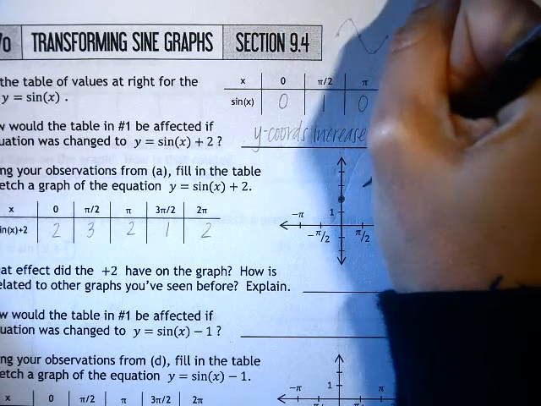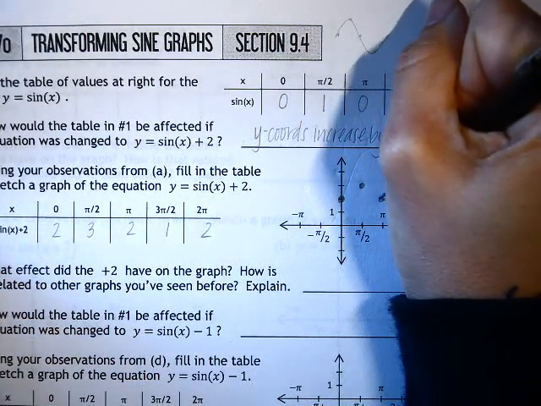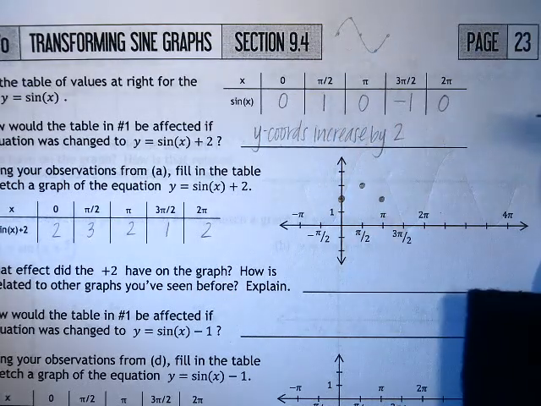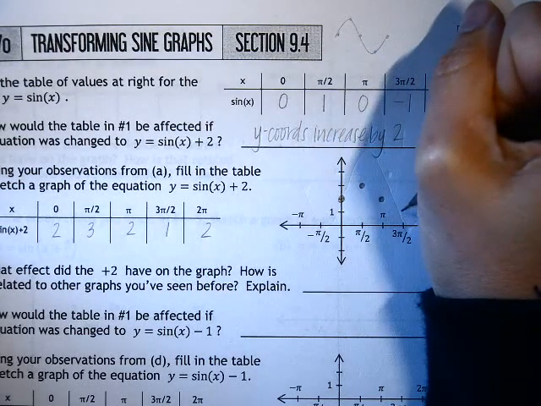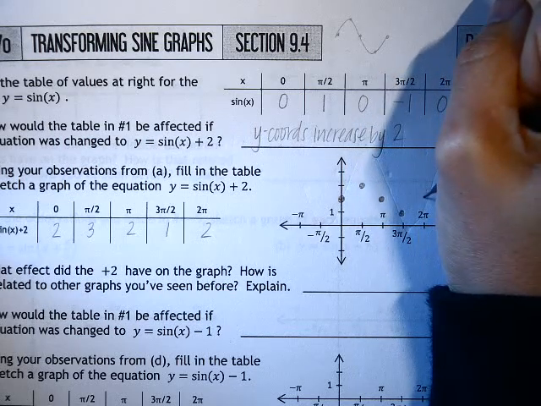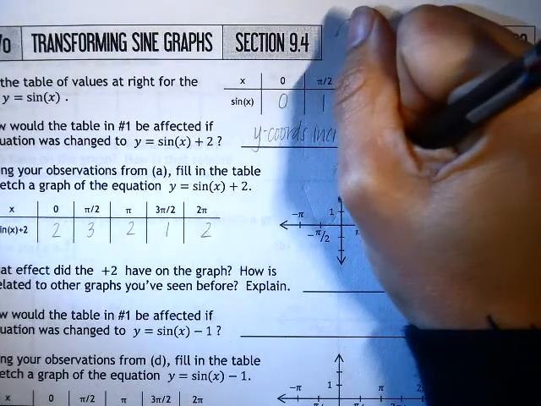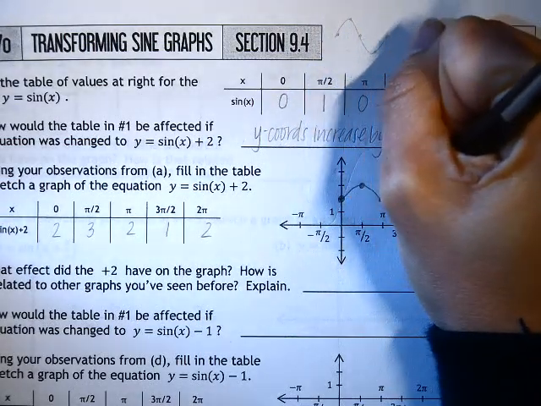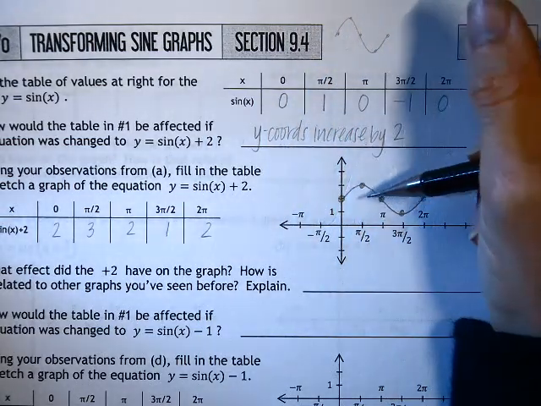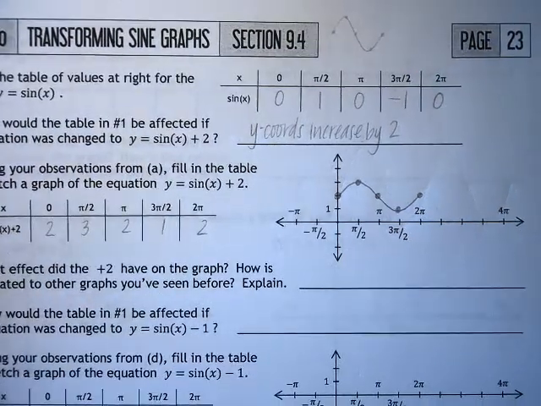Then pi over 2 and 3. This is starting to look like a familiar pattern. That's good. 3 pi over 2 is at 1. And 2 pi is back at 2 again. And sure enough, when I connect the dots, it definitely does look like the graph that I'd already seen. It definitely has that wave pattern where we go up and back.